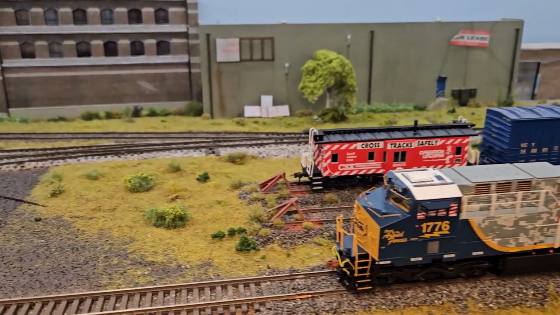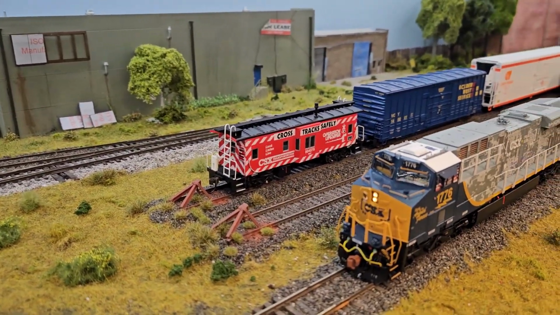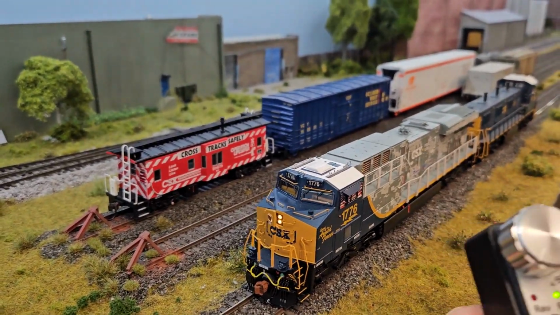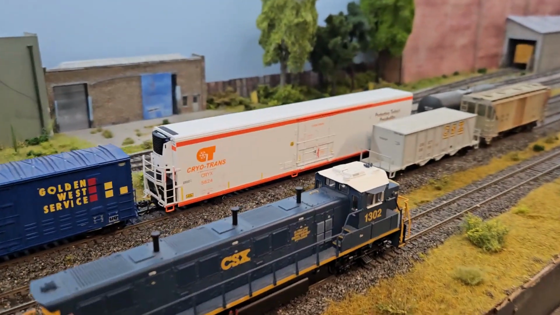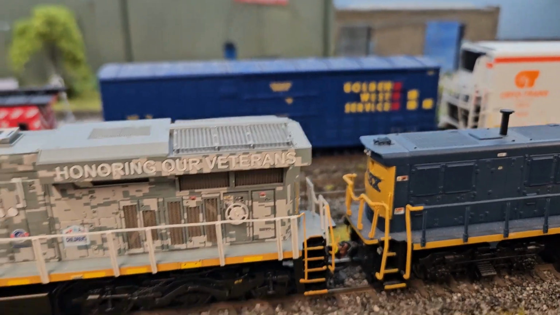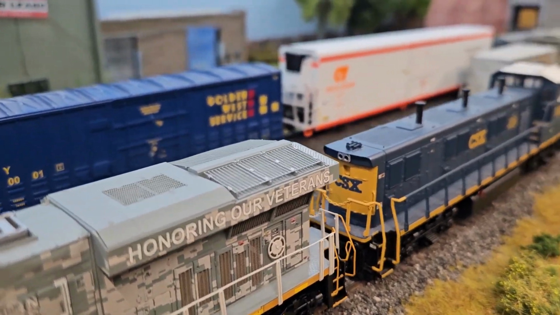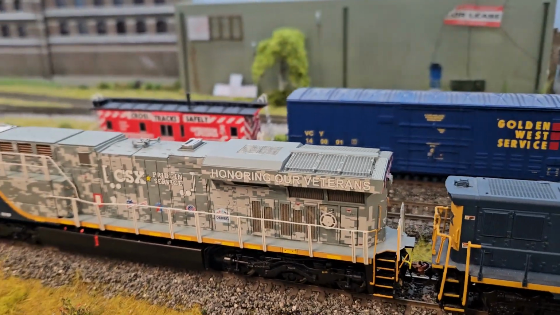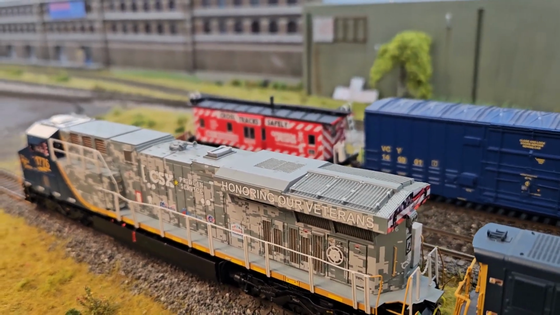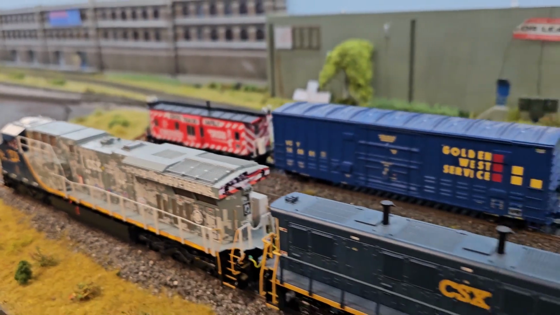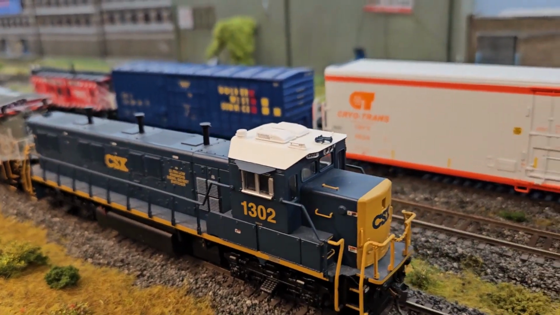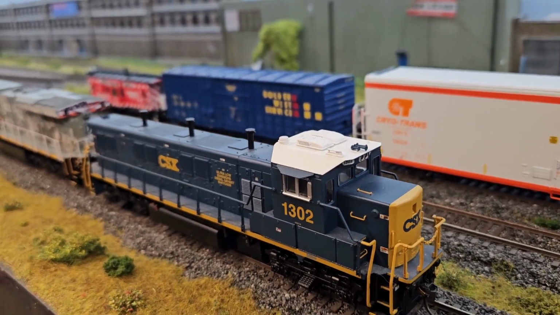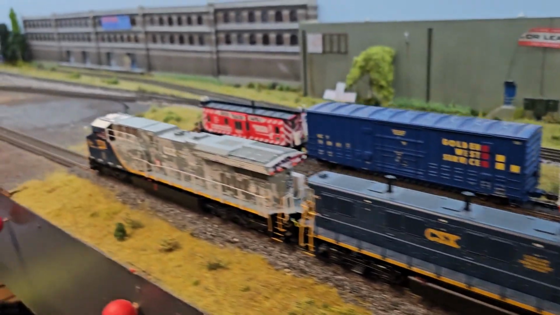As usual, if I put the headlight on, the headlights come on the front because we're in forward. If I go to the rear there, if you notice, there's no headlight on the rear of 1302, the genset. There's no headlight on the rear of the Gevo. There's no headlight or ditch lights on the rear of the 1302, the genset there.